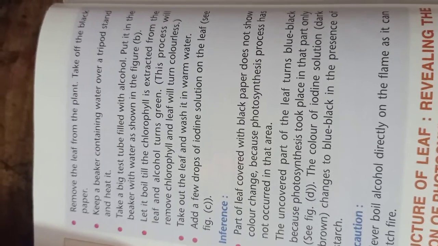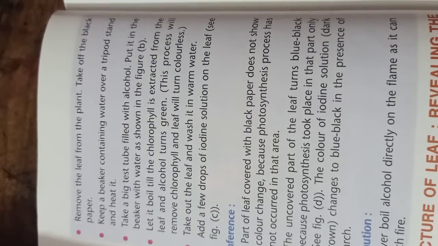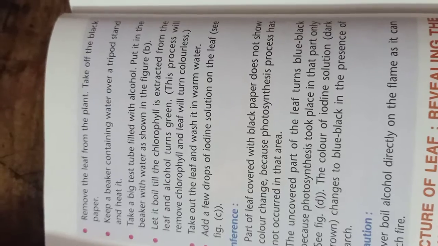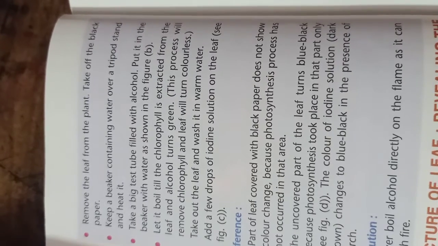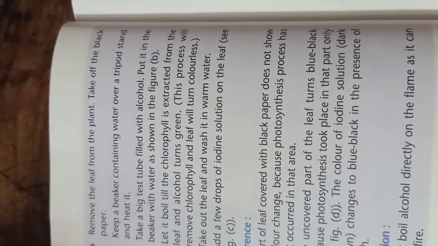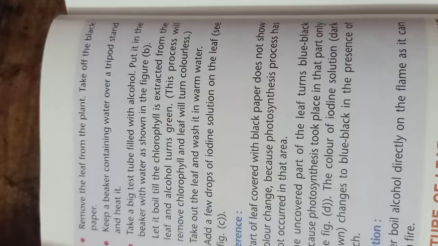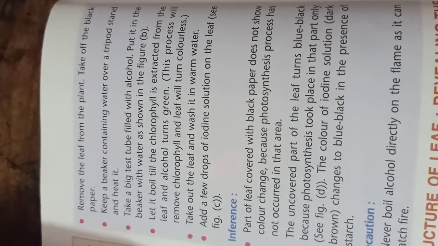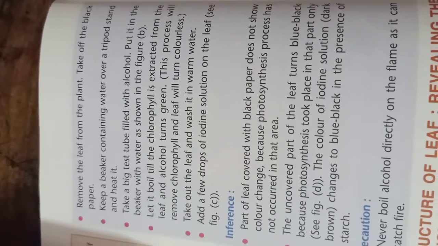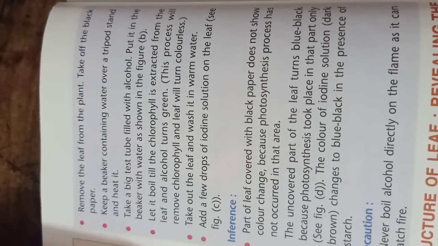Now what happened after boiling the leaf? The chlorophyll is extracted from the leaf and the alcohol turns green in color. This process removes chlorophyll from the leaf and turns the leaf colorless. Take out the leaf and wash it in warm water. Add a few drops of iodine solution on the leaf. Then what do you observe?